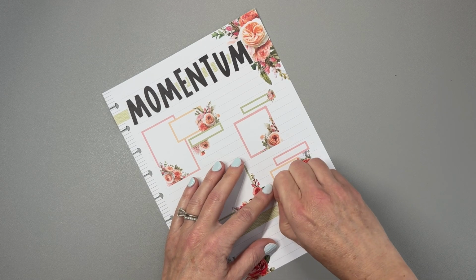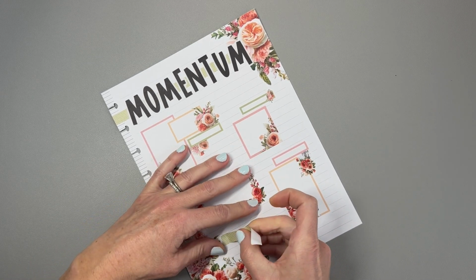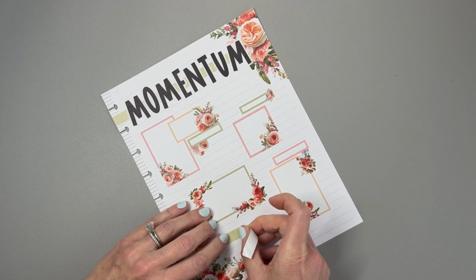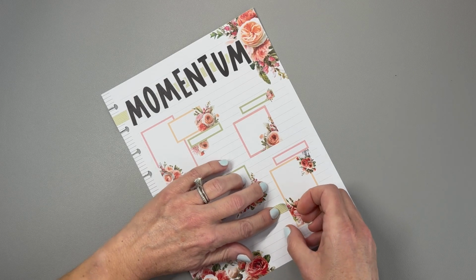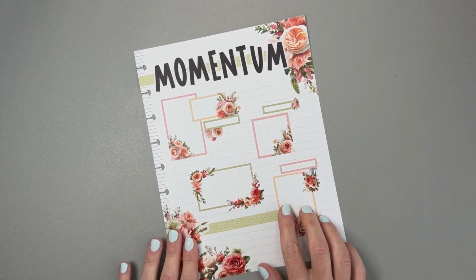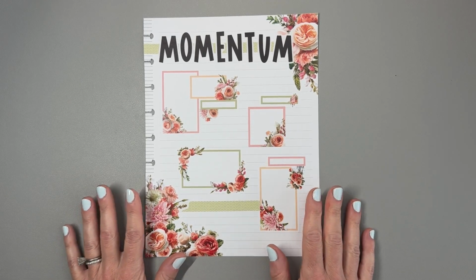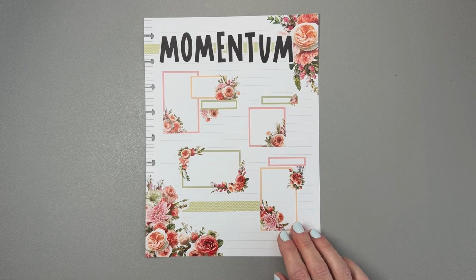There wasn't anything that was jumping out at me. And when I came across momentum, I don't even know if it was on any of the word of the year lists that I was Googling. I may have just found it, I don't want to say by accident, but I don't think that I found it on one of those word of the year examples searches.